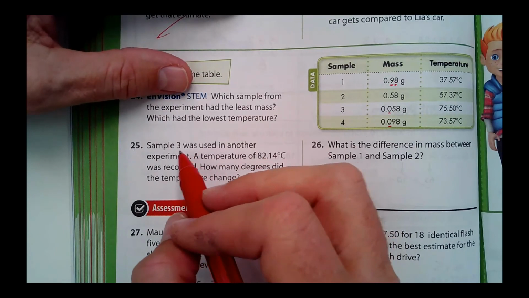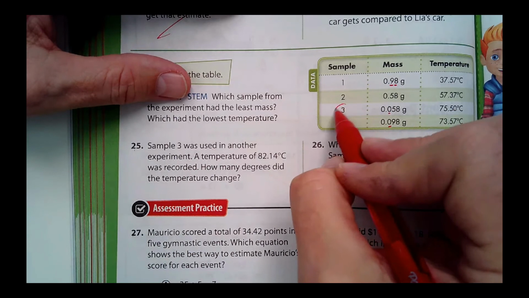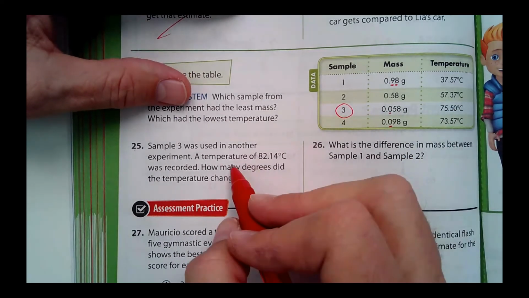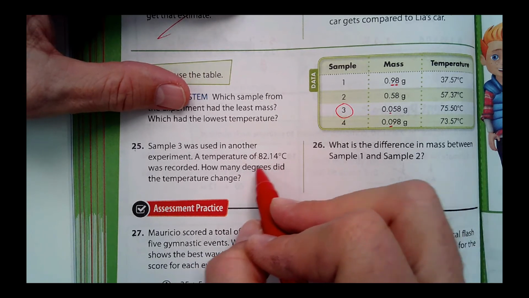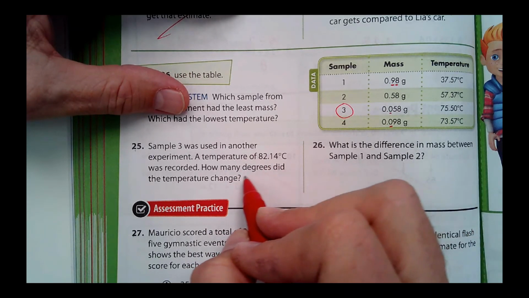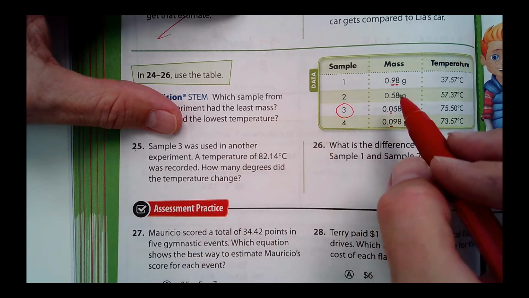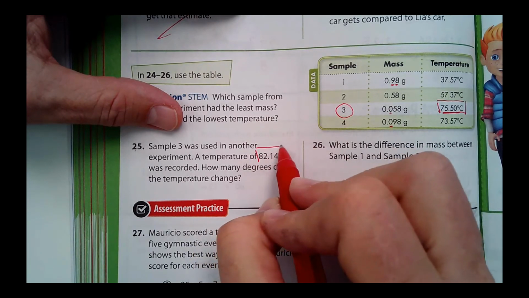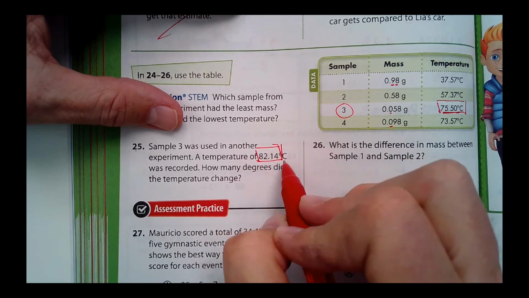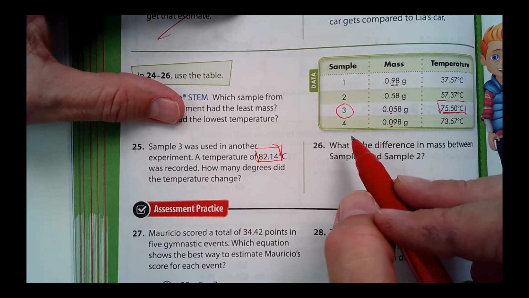Somebody asked me about this one, 25. Sample 3 was used in another experiment. This is the sample they're talking about, sample 3. It says a temperature of 82.14 centigrade was recorded. How many degrees did the temperature change? Well, what was the temperature in the original sample 3? It's right here. So you're going to compare this one with this one. That's what they're asking you to do. And how much did it change? In other words, what was the difference between the two? Okay?